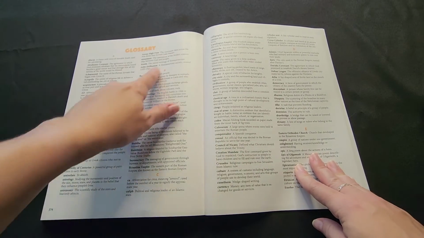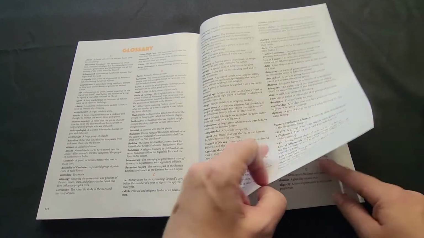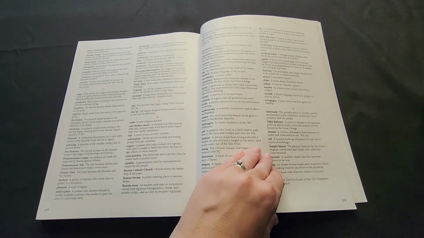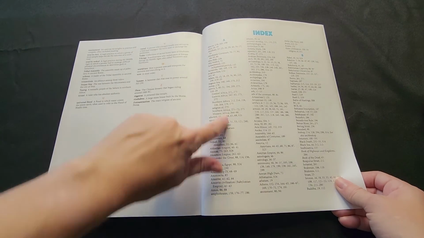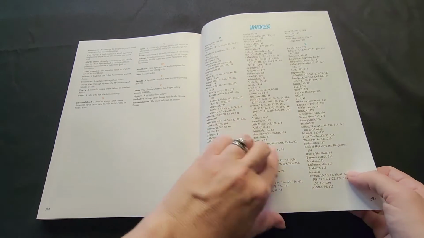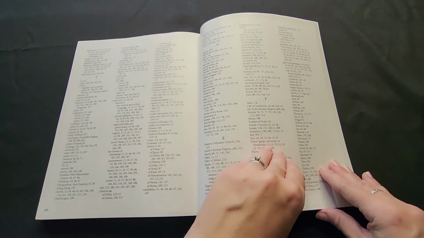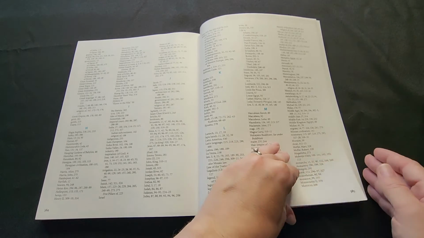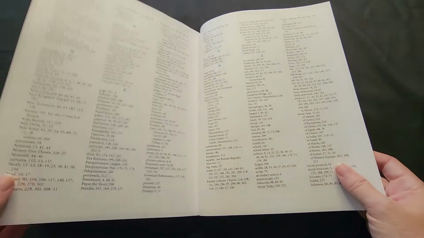And then we have a glossary of different terms used throughout the course. And finally, an index with different topics arranged alphabetically with the page numbers on which those topics can be found.